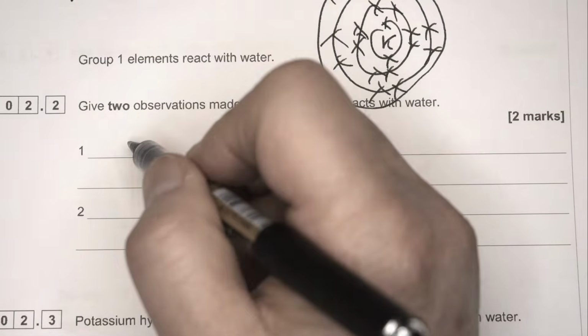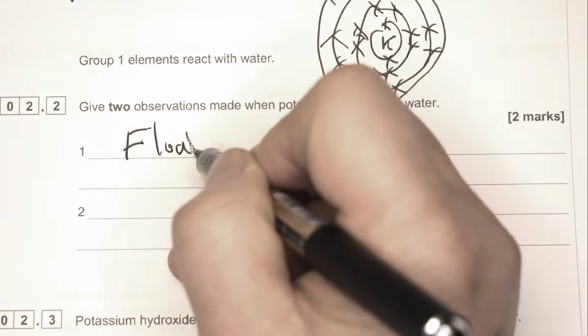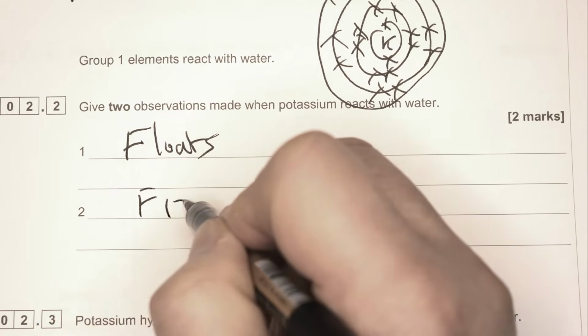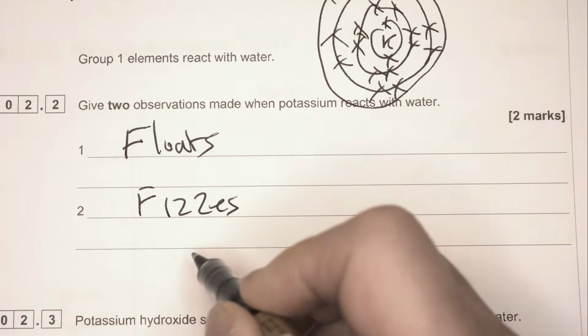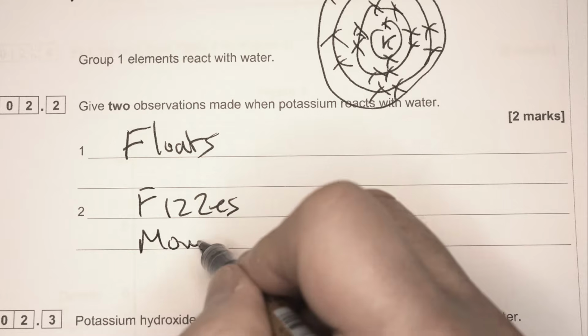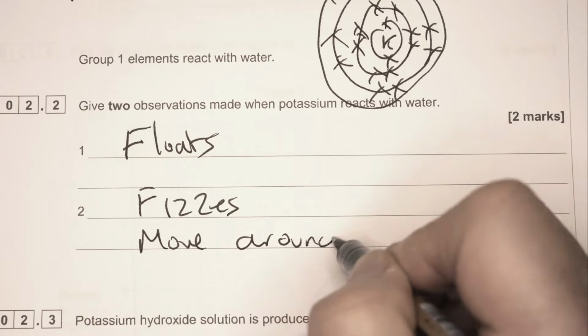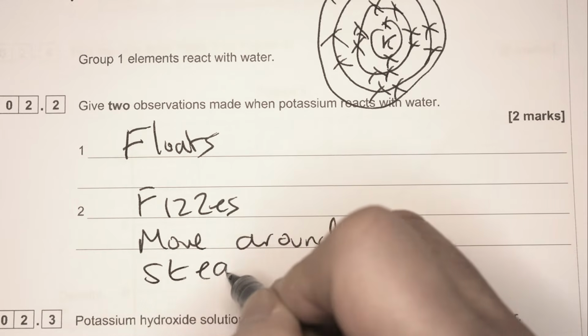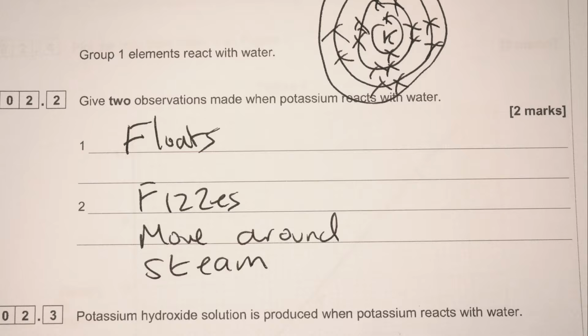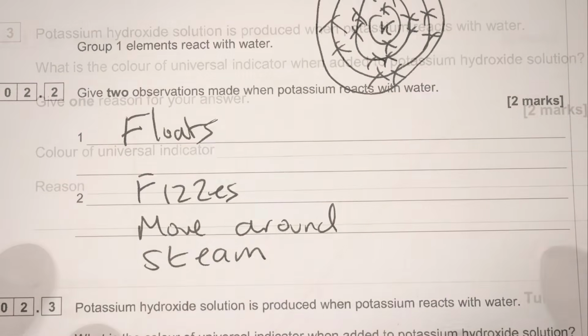Well, there's lots of things you can put here. You could put that it floats because it's not very dense. It fizzes because it's making hydrogen gas. You could say it moves around the water. You could say it produces steam because it's an exothermic reaction. So any of those would get you a mark each.